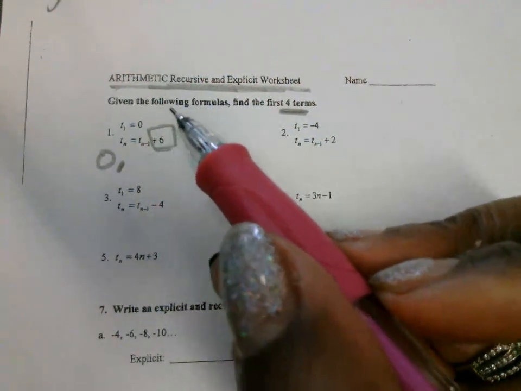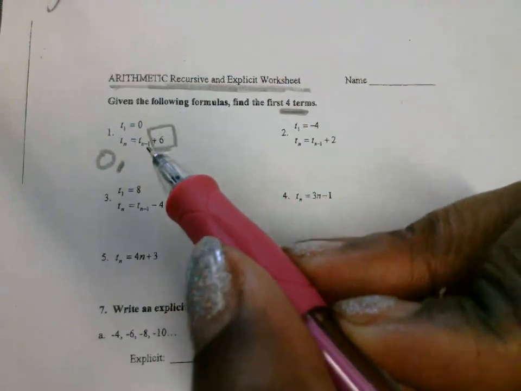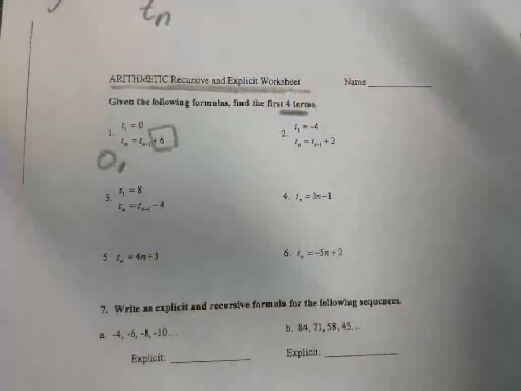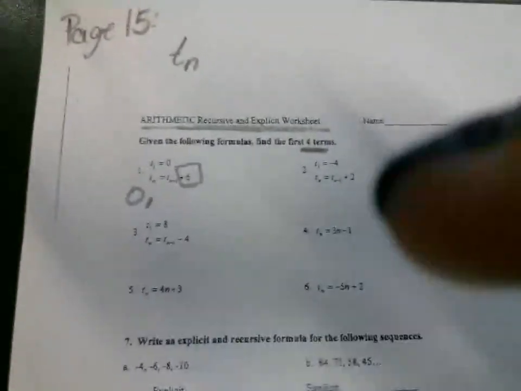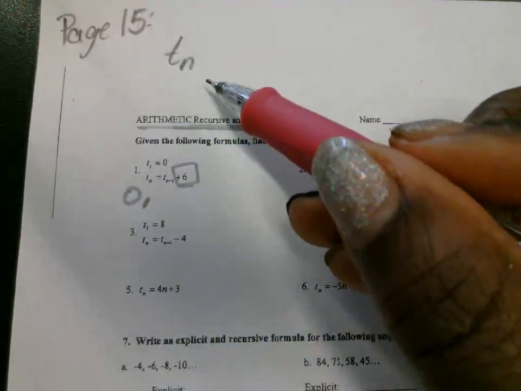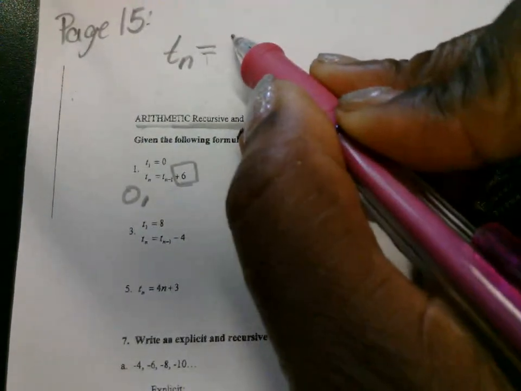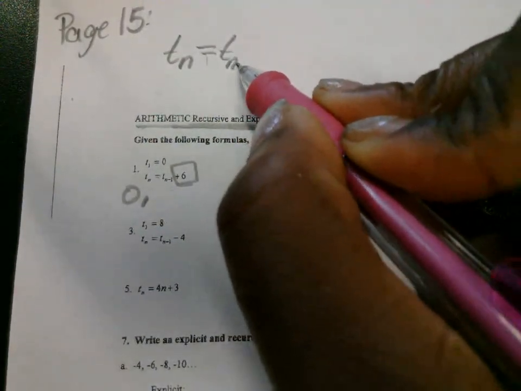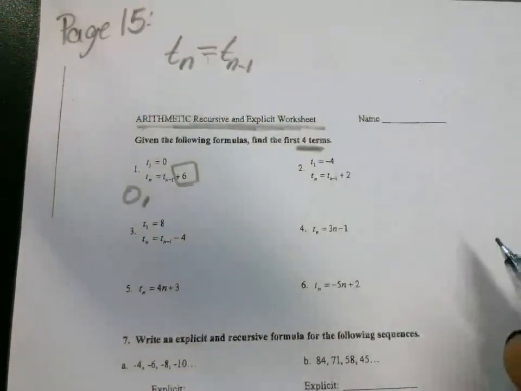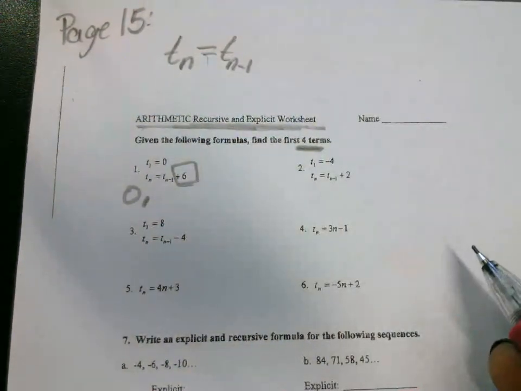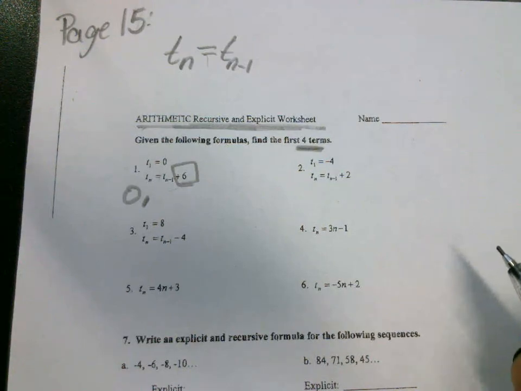Miss Reyes, please listen, y'all. Miss Reyes, why do they have T sub n? They have T sub n because it doesn't specify what term you're looking for. Miss Reyes, then they have equals T sub n minus 1. Why do they have n minus 1? Because they didn't give you the 0 number, the starting number. They gave you the first number.